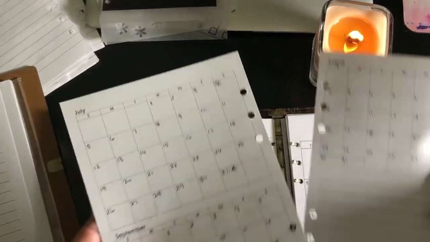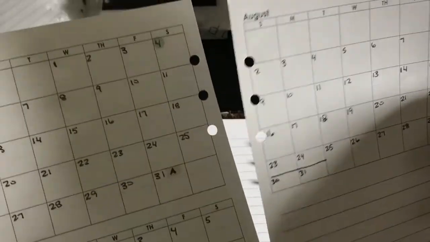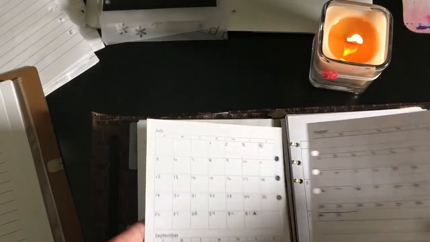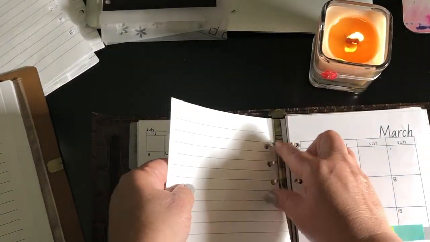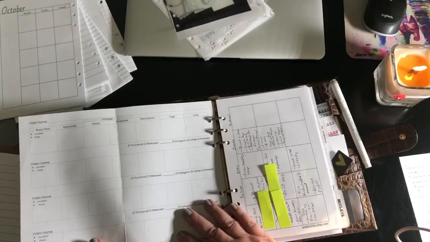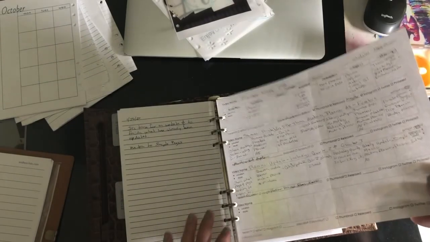As I was working through this section, I realized I may not need the editorial calendar. The quarterly planner might be enough, so I am going to take out the editorial calendar for now and see how that goes. This is my page that I use to plan out my videos. I'll write the name. It's kind of working okay. It's a little bit messy.